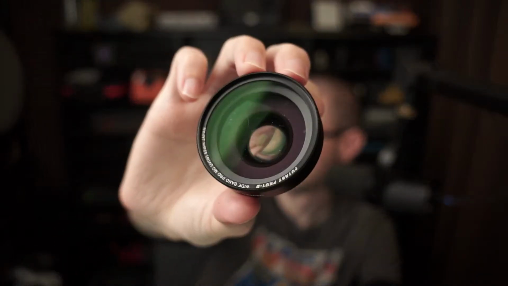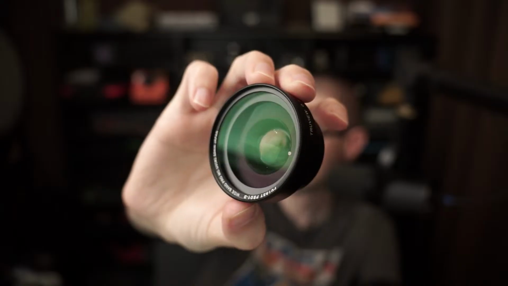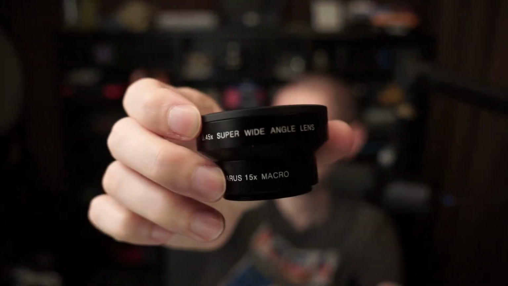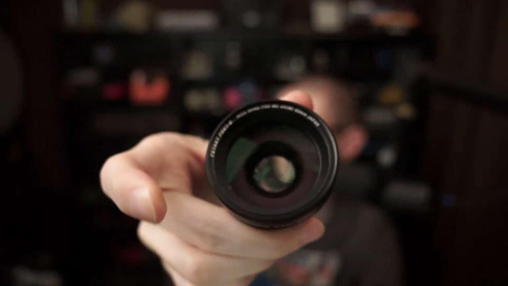So this is a wide angle conversion, I think. Let me see. Oh, here it is. 0.45x wide angle. So this wouldn't necessarily be useful to you, but things like this are an option.